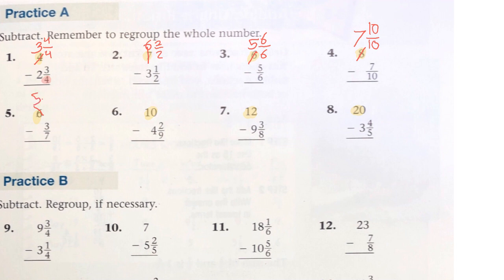6 becomes 5. The denominator is 7, so it's 5 and 7/7. Number 6 had a 10. We regroup. Now it's 9. We're working with ninths, so it takes 9 ninths to show that one whole we regrouped. 12 becomes 11. This one has 8 as the denominator, and it takes 8 eighths to show that. And 20 becomes 19. And we're working with fifths. It takes 5 fifths to be one whole.